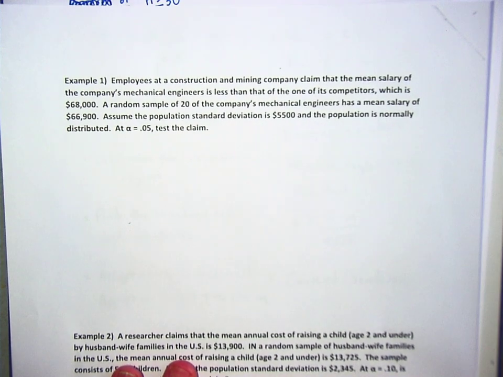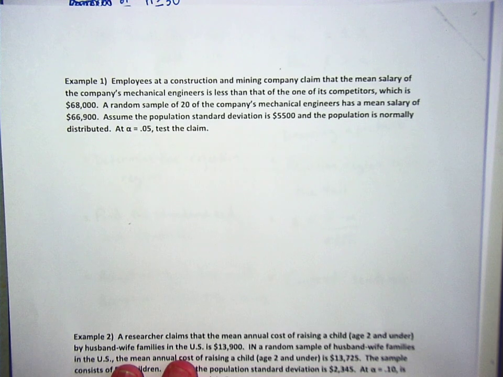Employees at a construction and mining company claim that the mean salary of the company's mechanical engineers is less than one of its competitors, which is $68,000. So they're saying that basically the people at their company make less than $68,000.